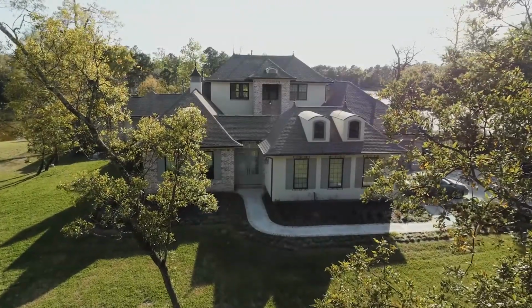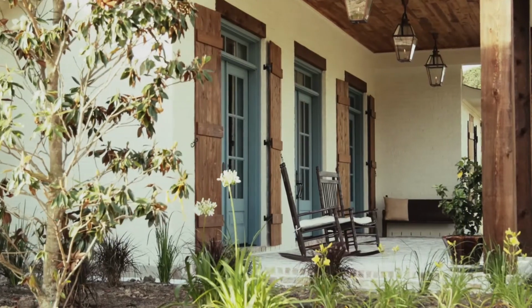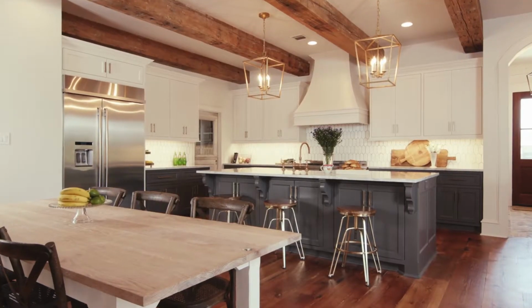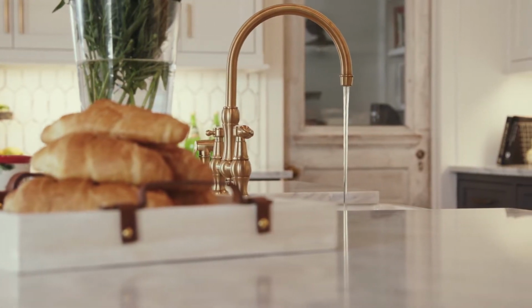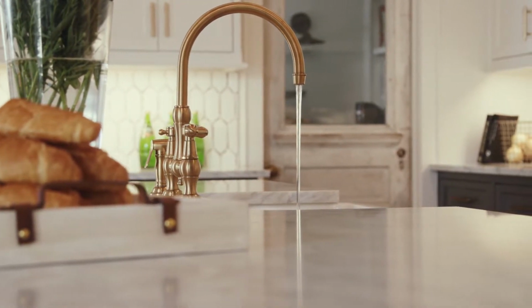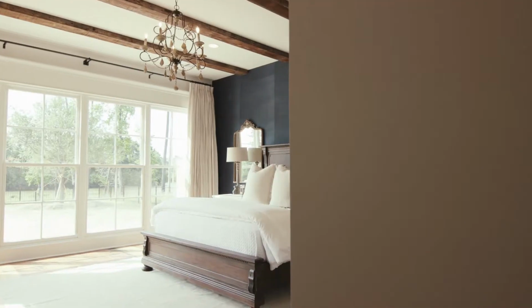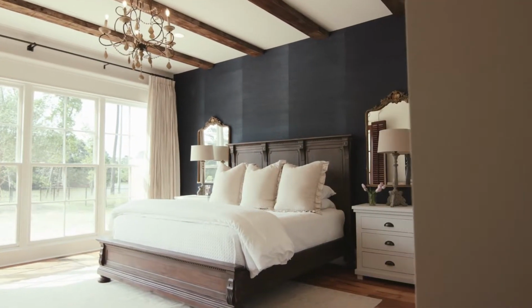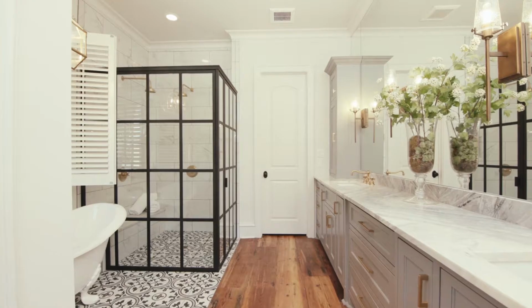Our home is where our life happens. You know, our home is our retreat. It's where we raise our kids. We entertain friends and family. And I think that our environment just really affects our mood and how we feel. And it might as well be beautiful. You know, if you can have the choice to live in a beautiful home, why wouldn't you?